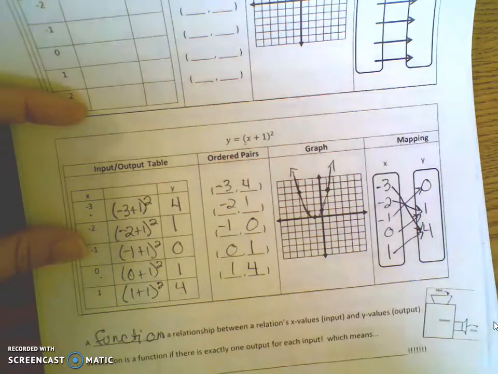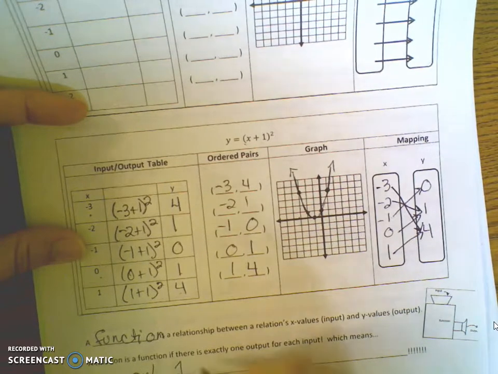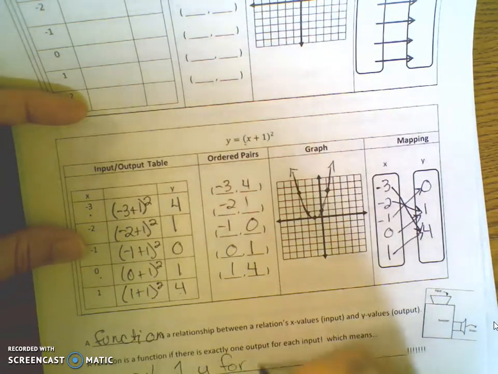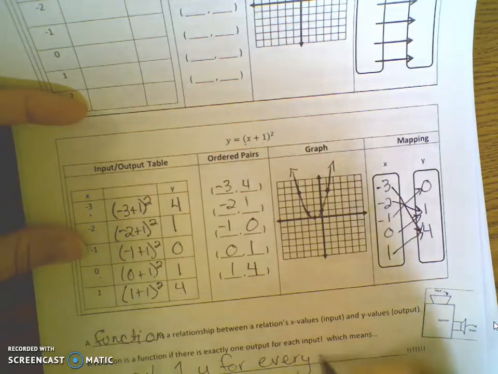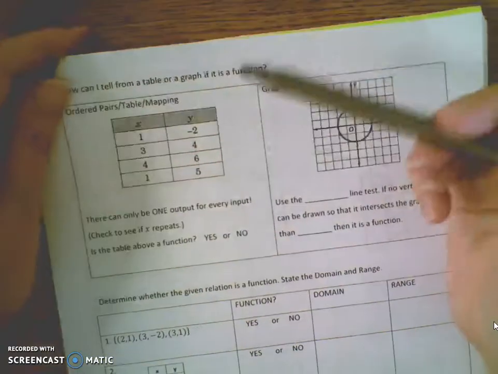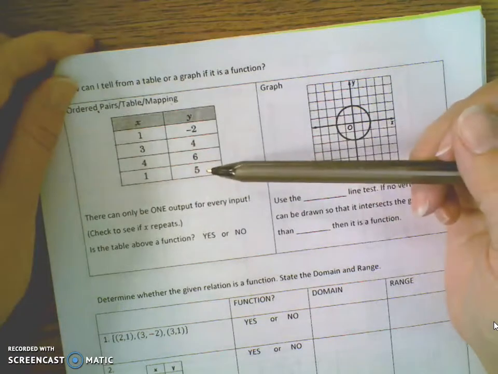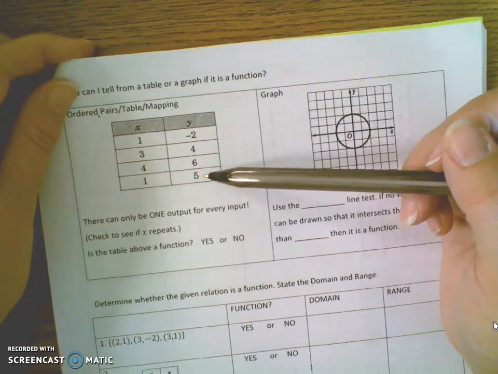Okay, so a function is a relationship between a relation's x values and y values, and a relation is a function if there's exactly one output for each input, which means only one y for every x. And here's what that means. Moving on to the next page, if we have ordered pairs or a table or a mapping, what we're looking at is the x's and y's and whether they repeat.